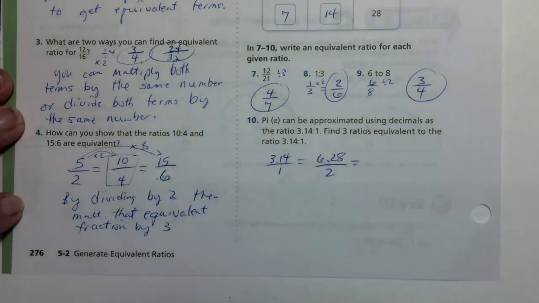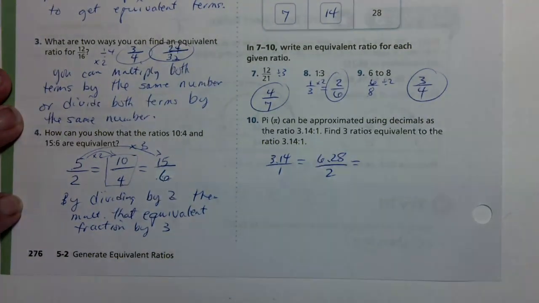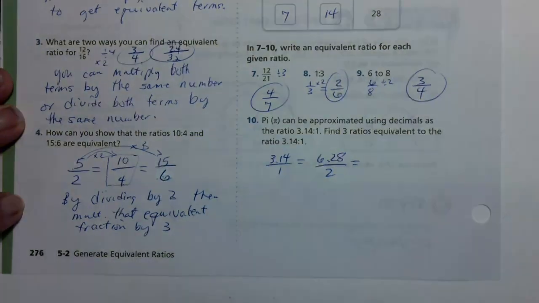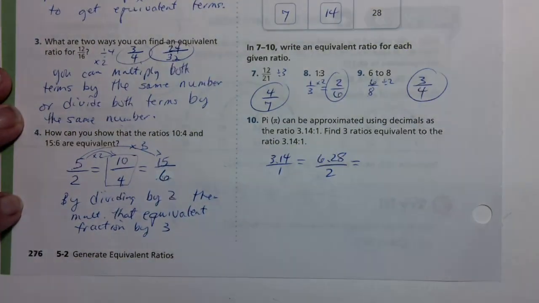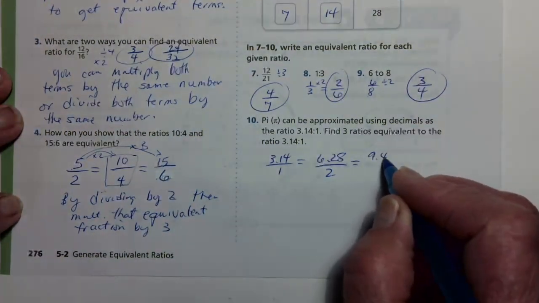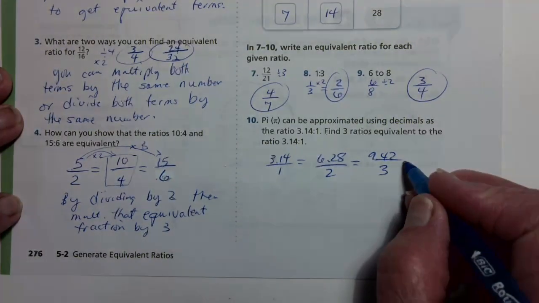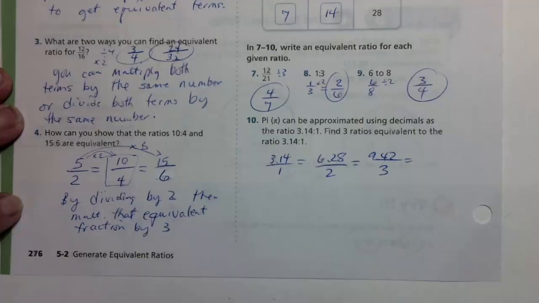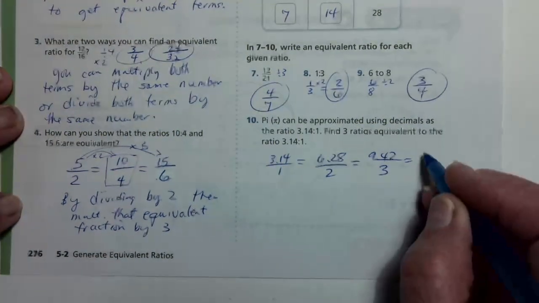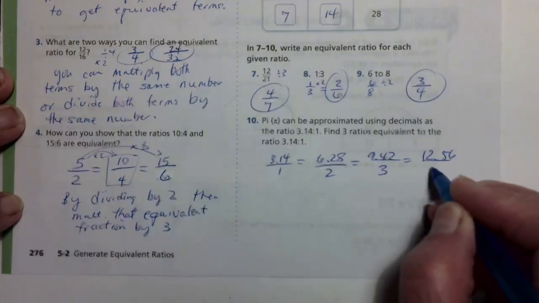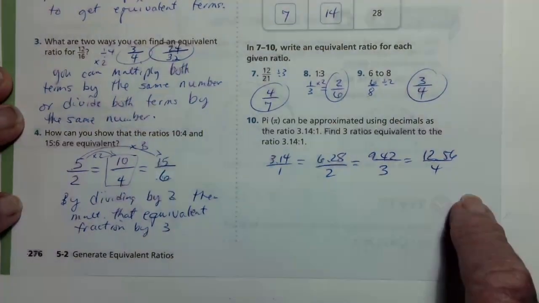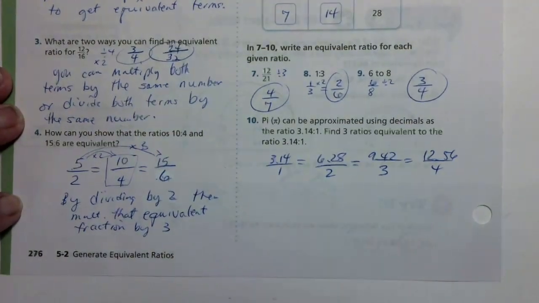Now I'm going to multiply that by 3. 3.14 times 3 is 9.42 to 3. Let's go one more time. Let's go 4. 3.14 times 4 is 12.56 to 4. There's 3 more equivalent ratios to the first one.